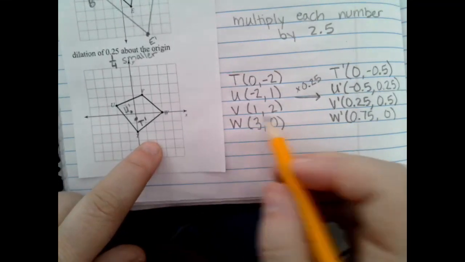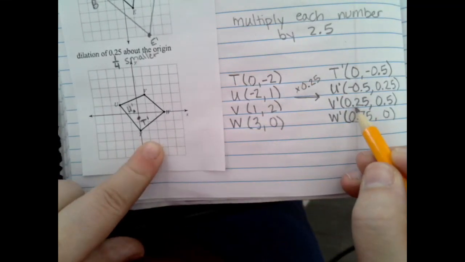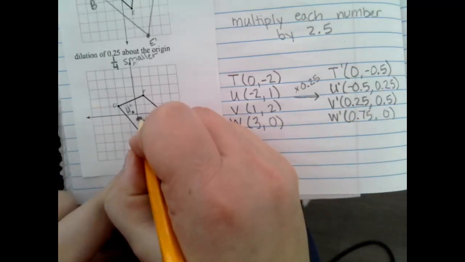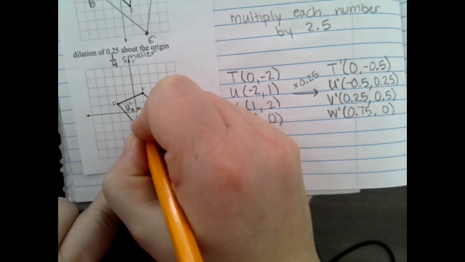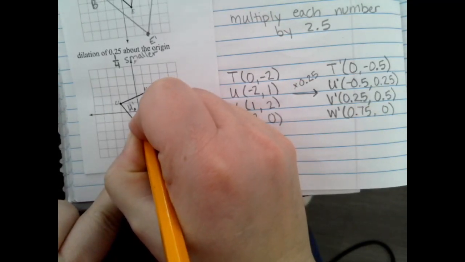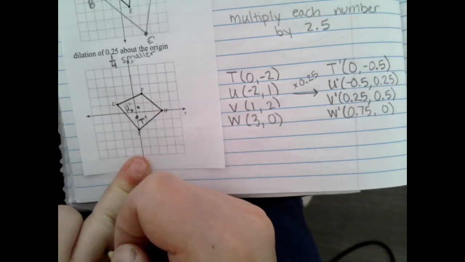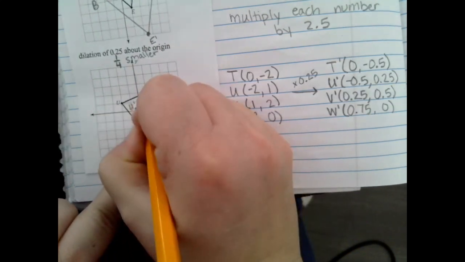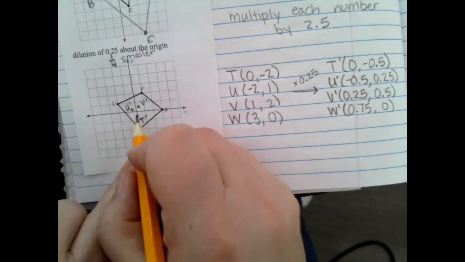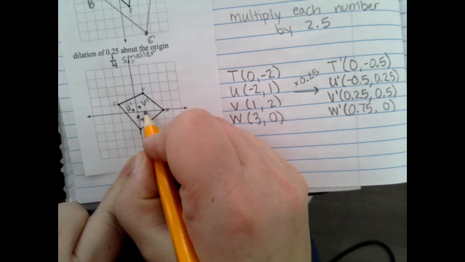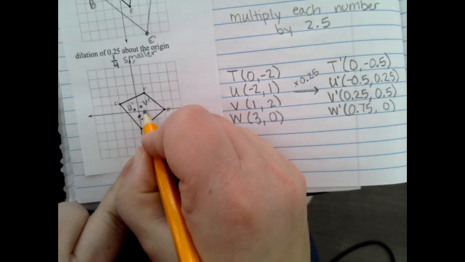1, 2, we have 0.25, so just over, not even half, but then up 0.5, so up a half. And then lastly, we have W prime, which is 0.75, so over 3/4, so over half, but not quite to 1, and then no movement.